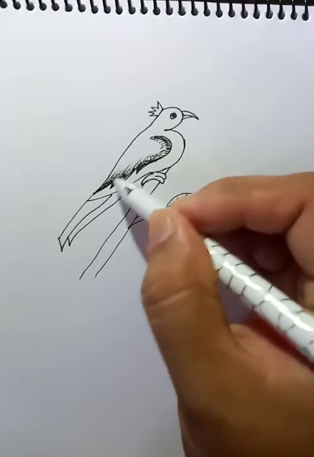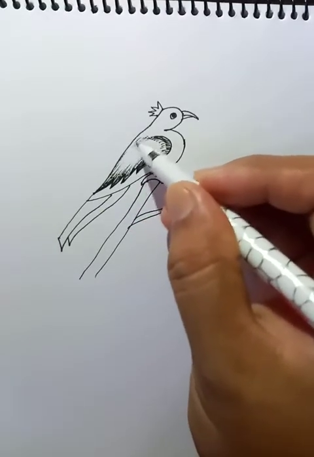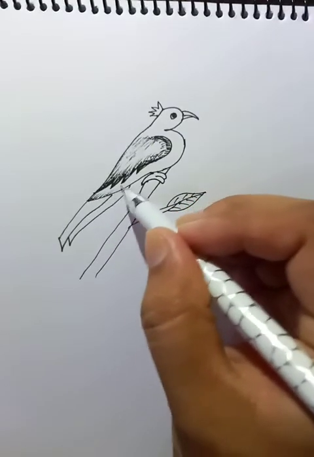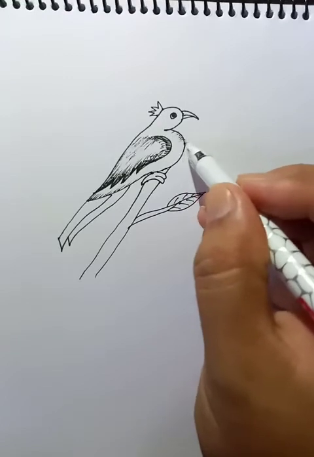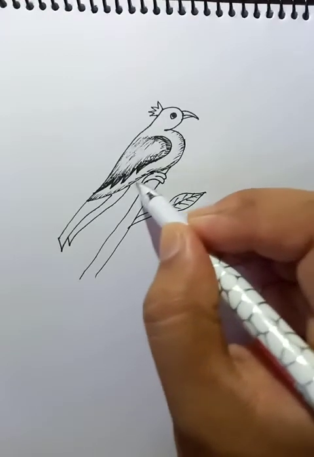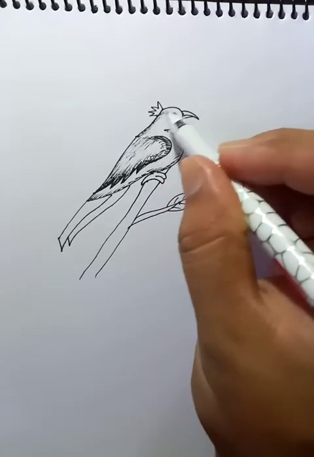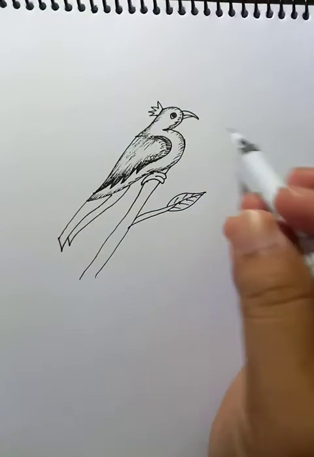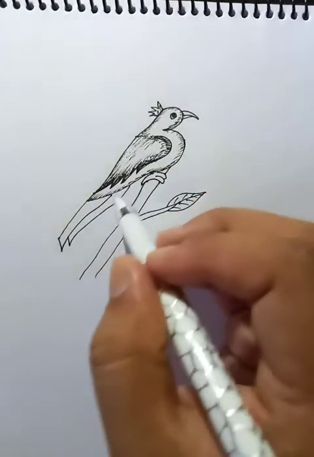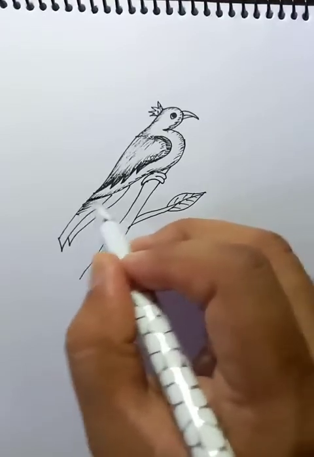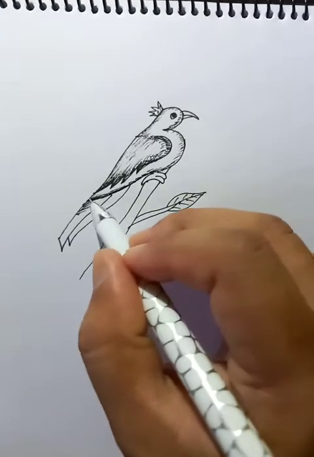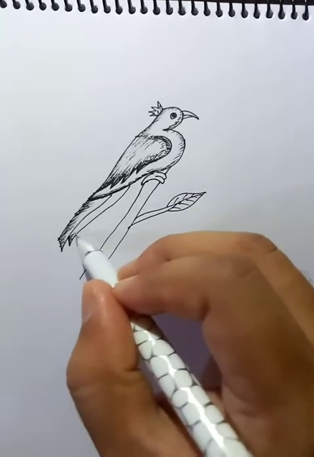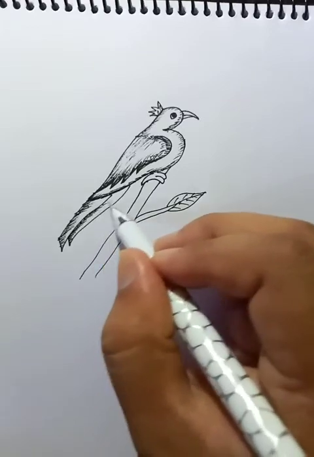All right. This is the body. Tail is here. The drawing is getting a 3D effect when you draw the tail.